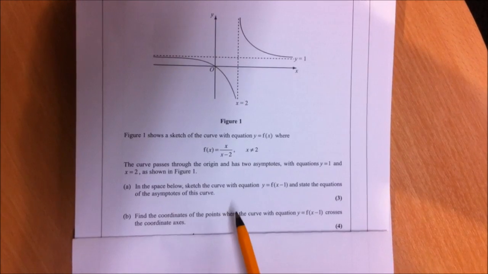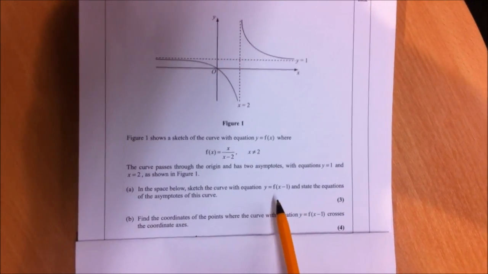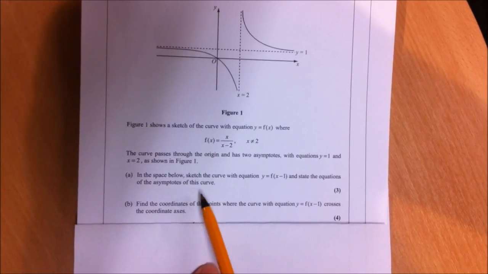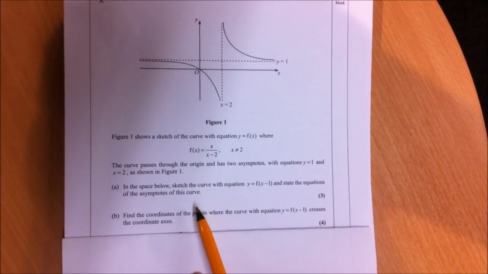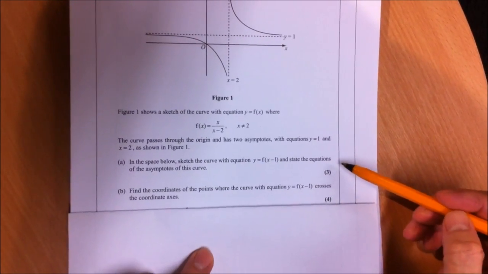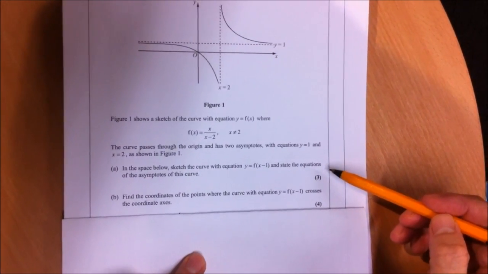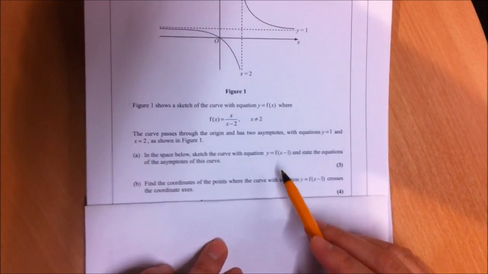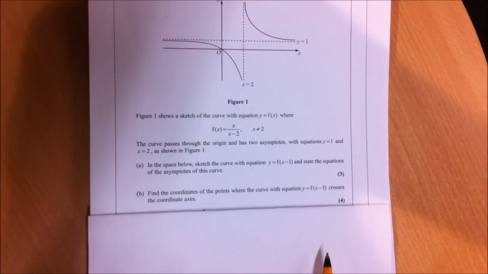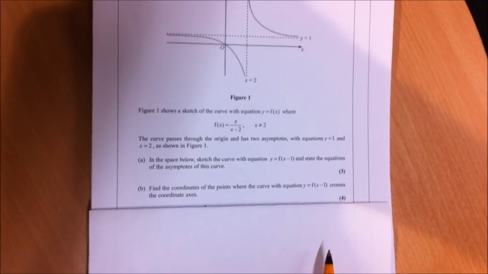The first question is, in the space below, sketch the curve with the equation y equal f of x minus 1 and state the equation of the asymptote of this curve. To do this question, you should be familiar with the transformation of graphs. That is, f of x minus 1 corresponds to a translation.